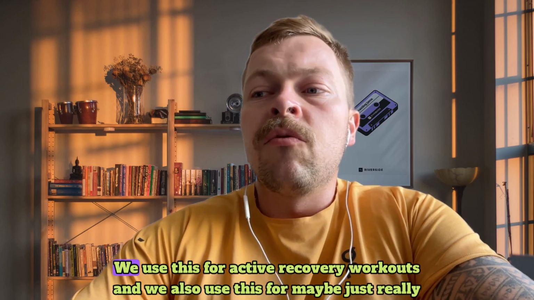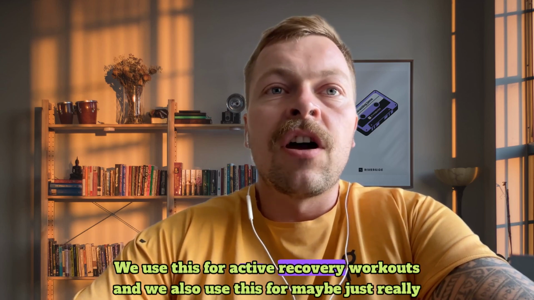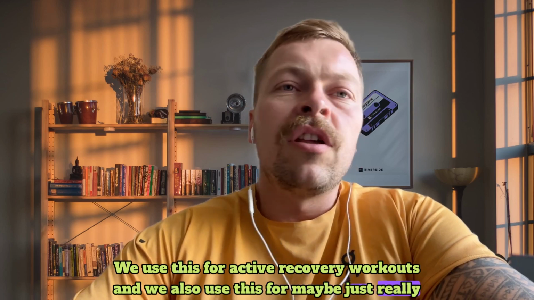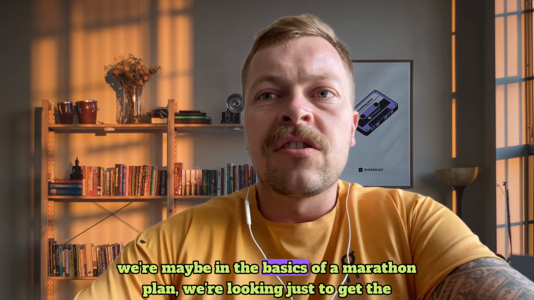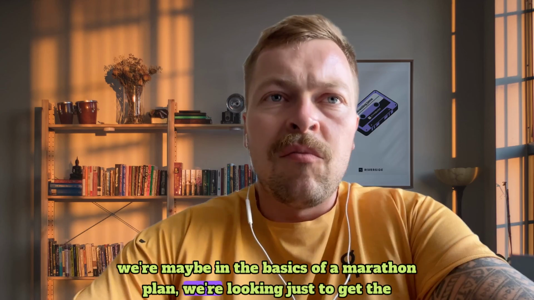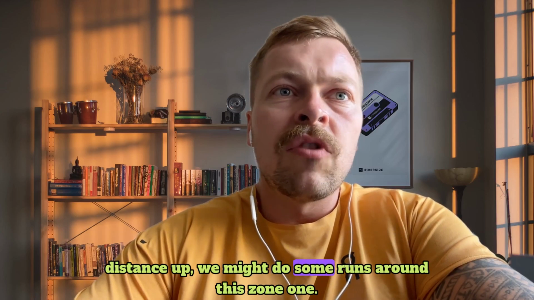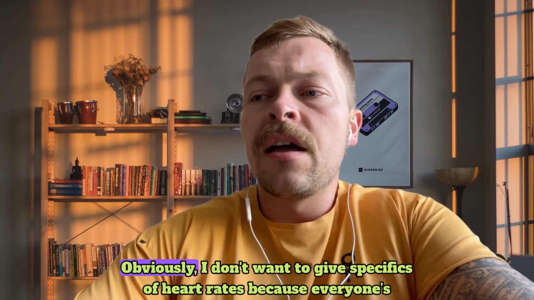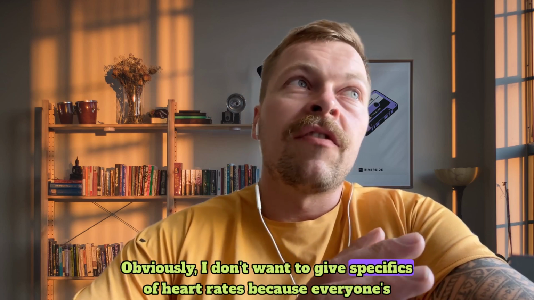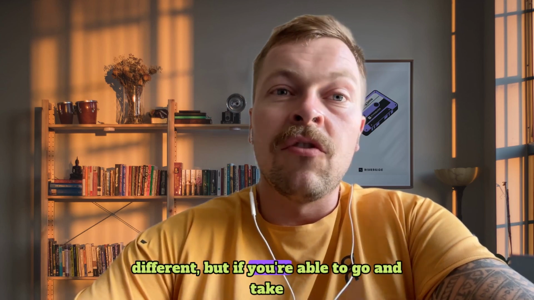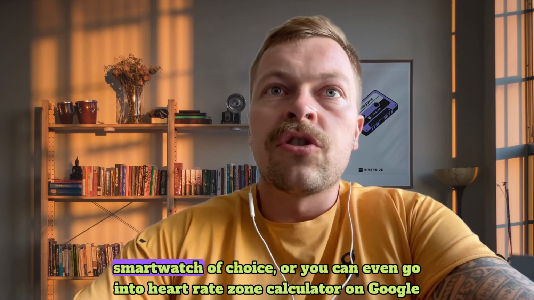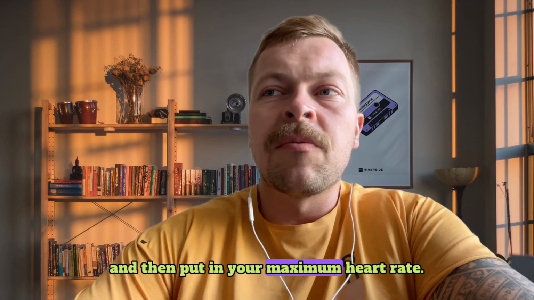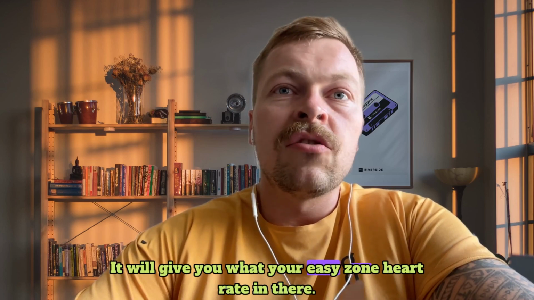We use this for active recovery workouts, and we also use this for really easy mileage. If we're in the basics of a marathon plan and we're looking just to get the distance up, we might do some runs around this zone 1. I don't want to give specifics of heart rates because everyone's different, but you can take your smartwatch of choice, or even go into a heart rate zone calculator on Google, put in your maximum heart rate, and it will give you your easy zone heart rate.